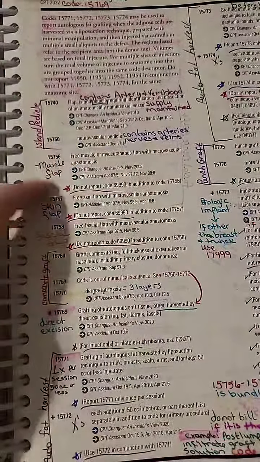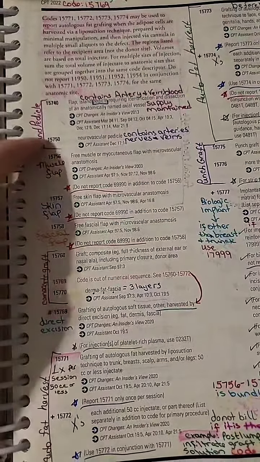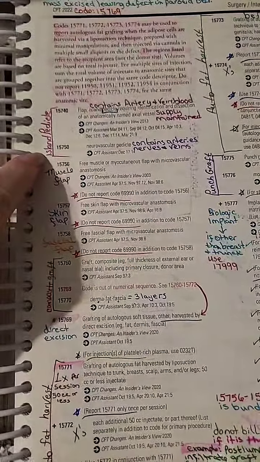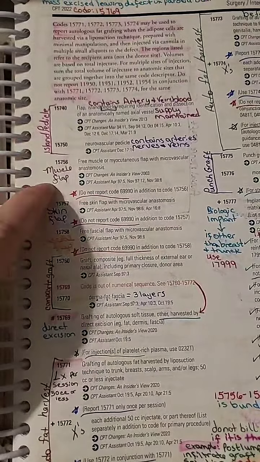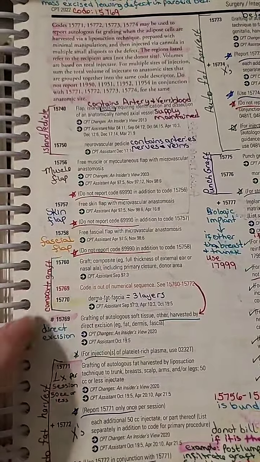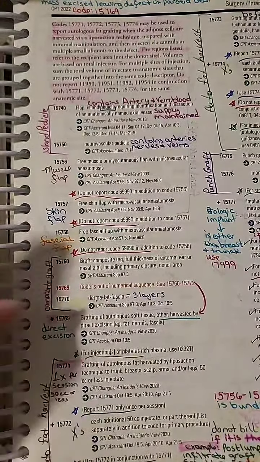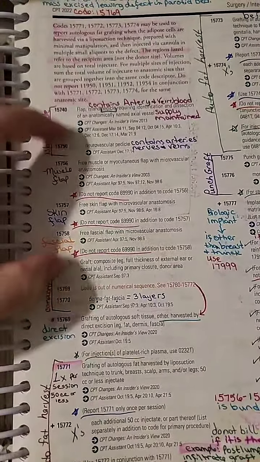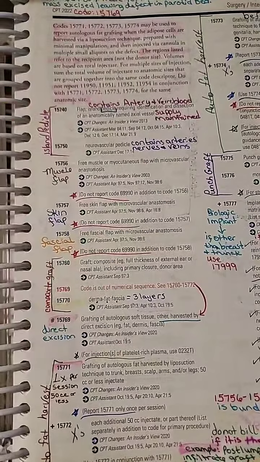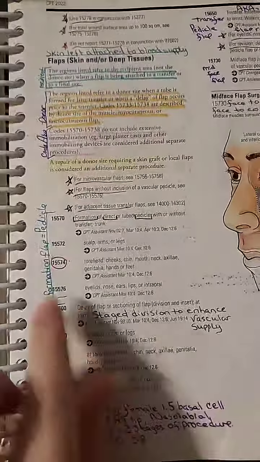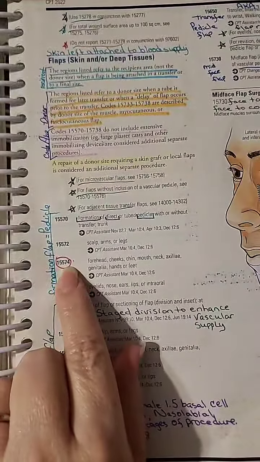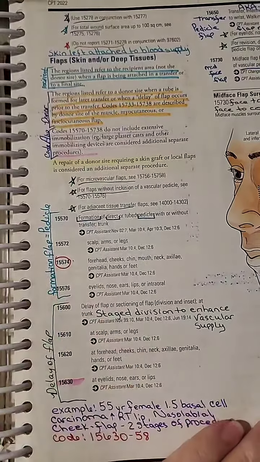There's some other facial flaps over here that they might be trying to trick you with, the island pedicle, the muscle flap, a composite flap. So these can be possible answers, but the answer ended up being this one. Just be real careful.